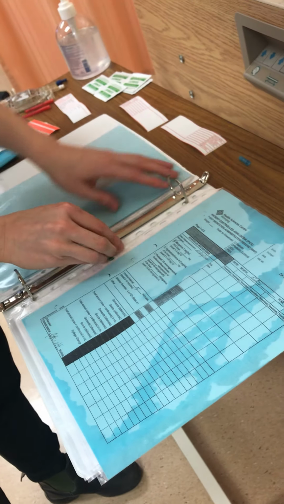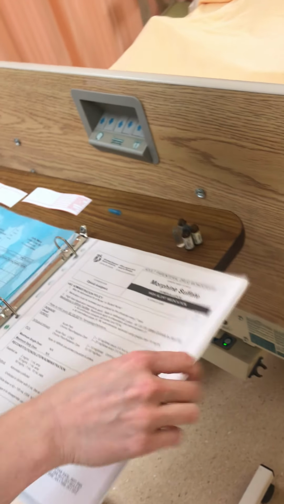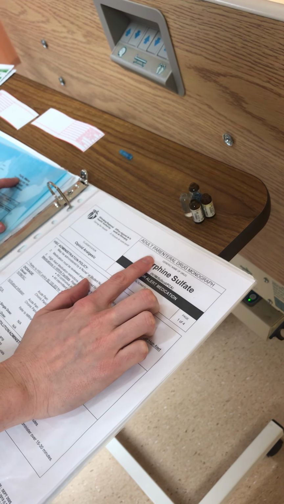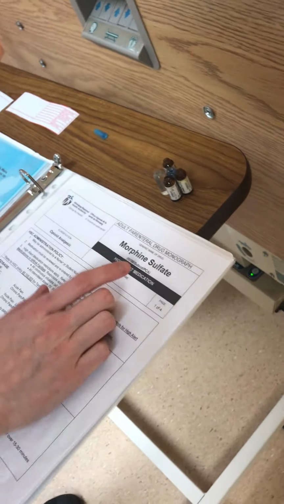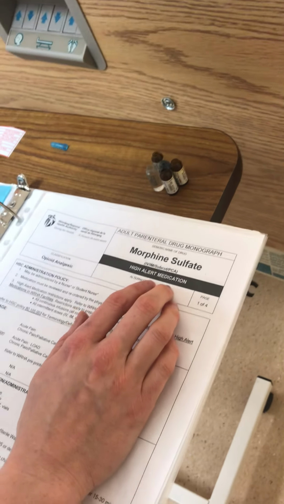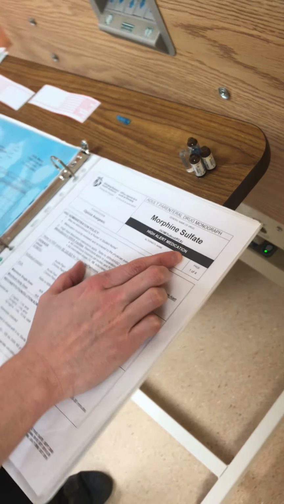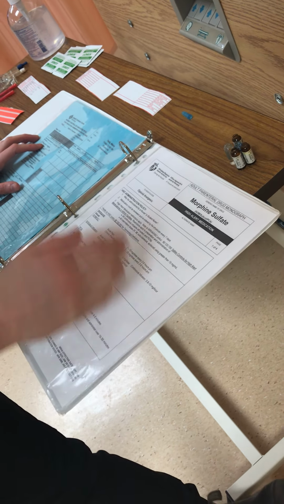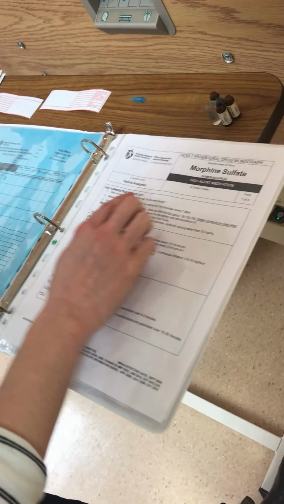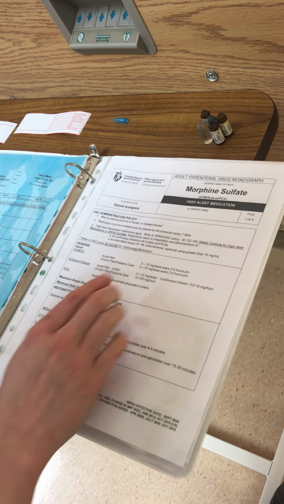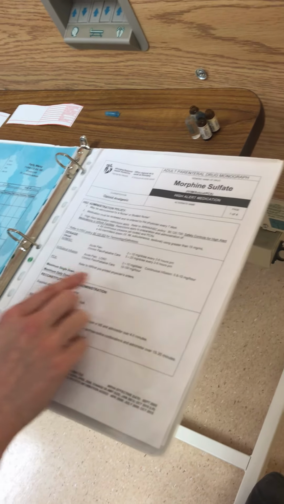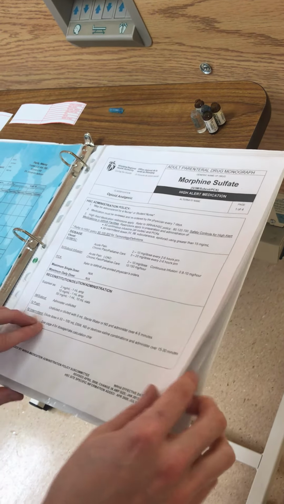Next I will compare the MAR to the parenteral drug monograph. So I'm looking at the drug. It's morphine sulfate, and I recognize that this is a high alert medication. A high alert medication means I'm going to need a second nurse to sign. I can administer this medication as a student nurse. I can give it PCA, and I will refer further for the recipe for that.